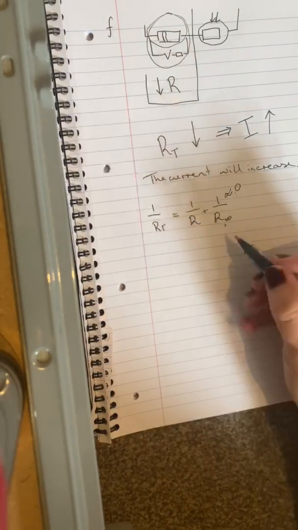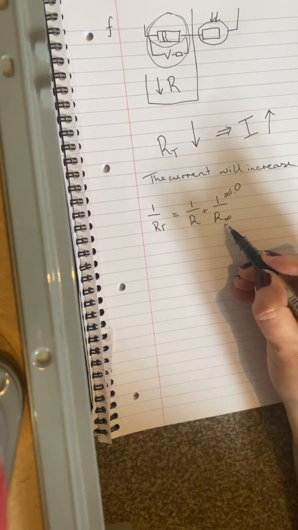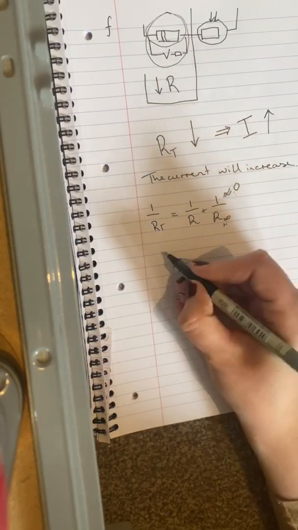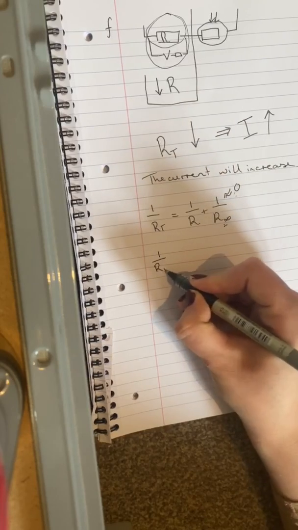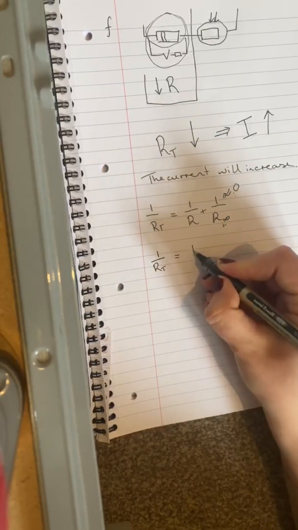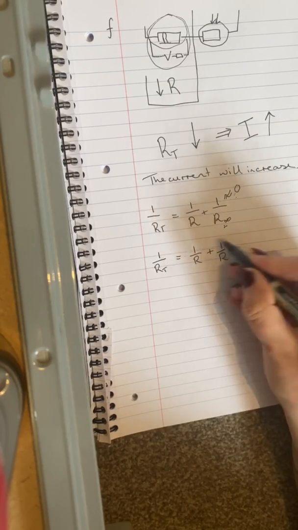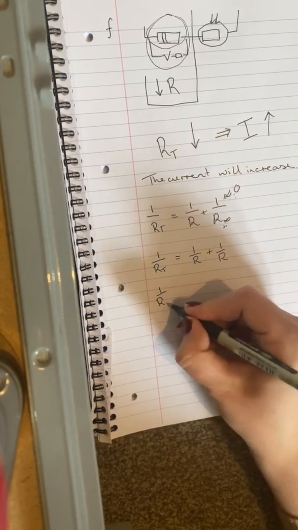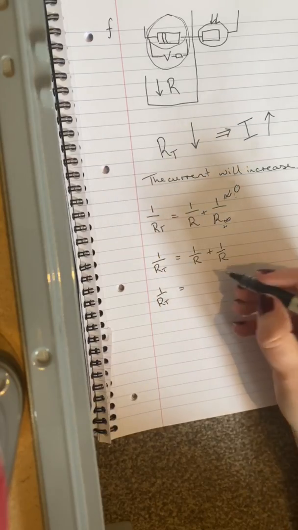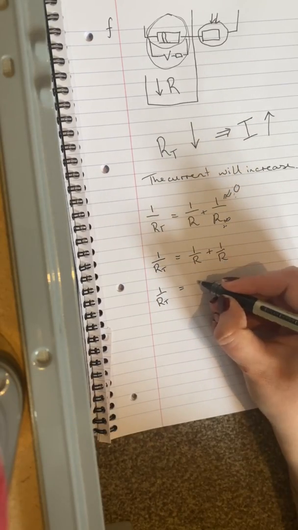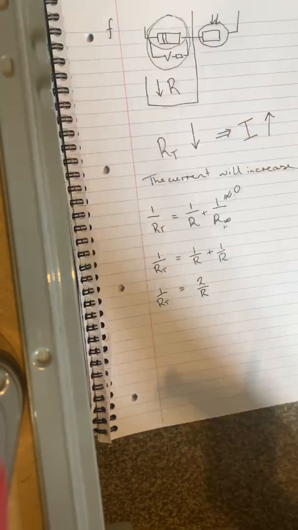But what we've got now is that this component here is non-zero. So our new 1/R_T is equal to 1/R plus 1/R. We've set this as the same, so 1/R_T is equal to 2/R.